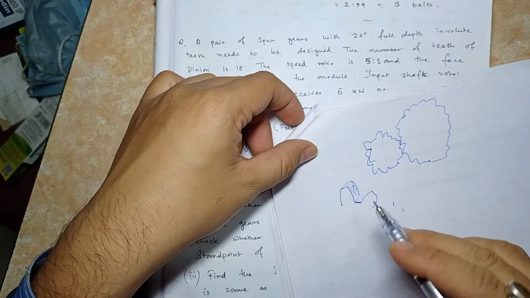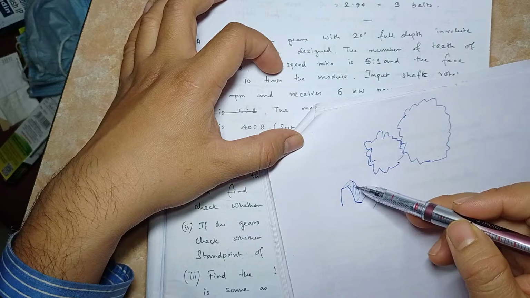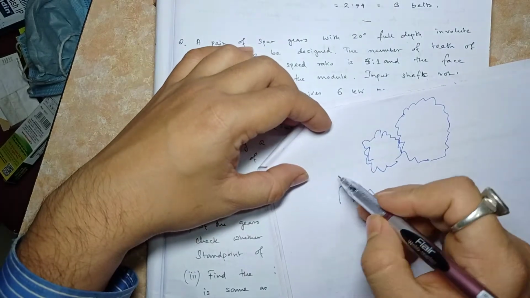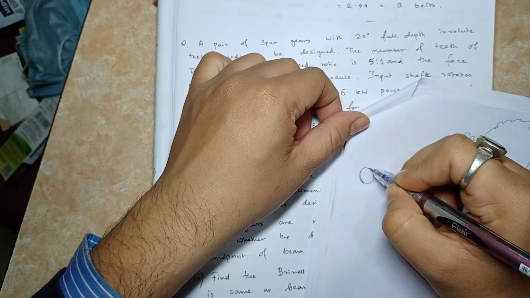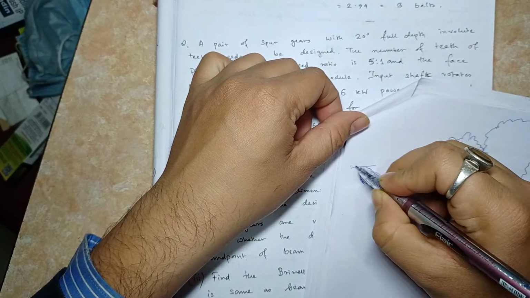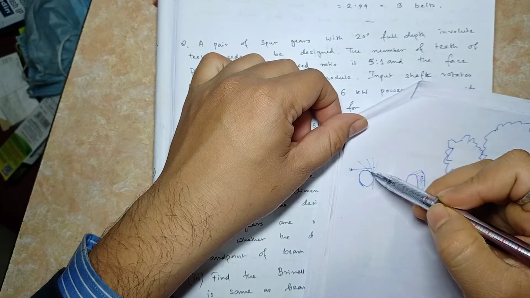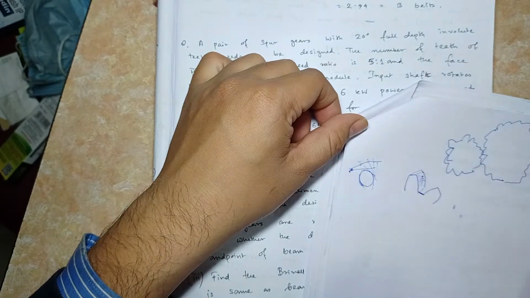Involute means, if we roll a line over a circle like this, and mark a point here, then when you purely roll the line, the locus of this point is called the involute.